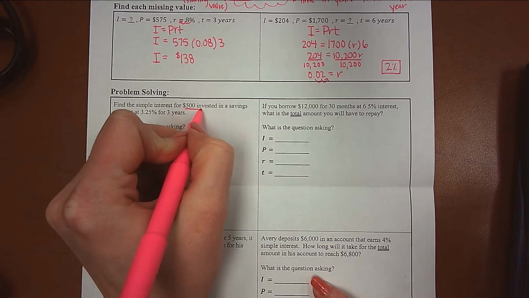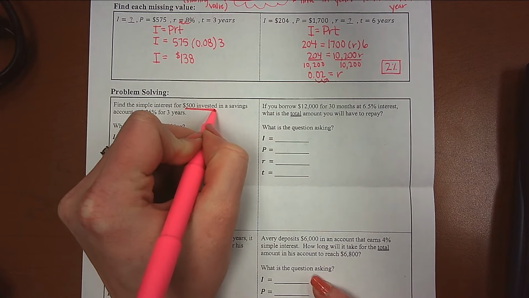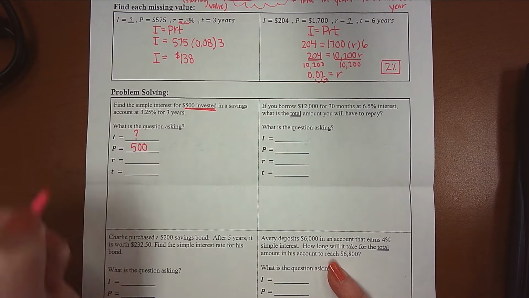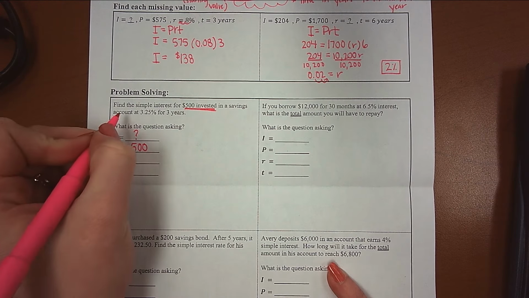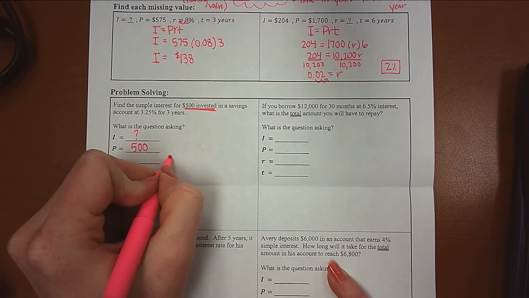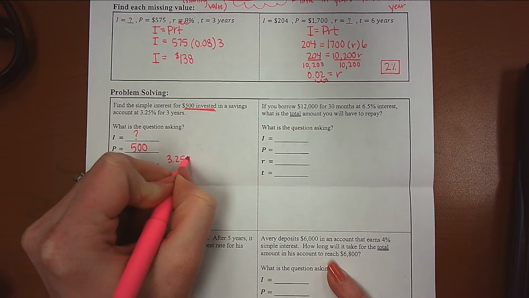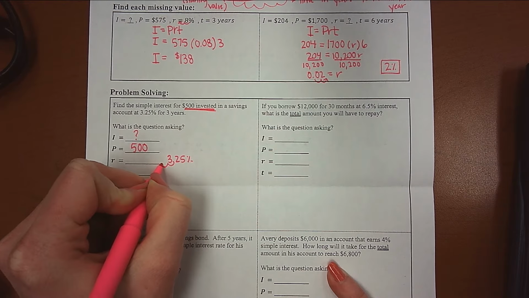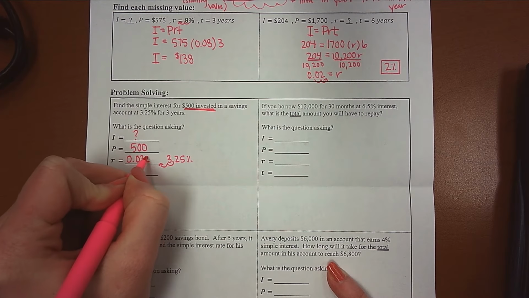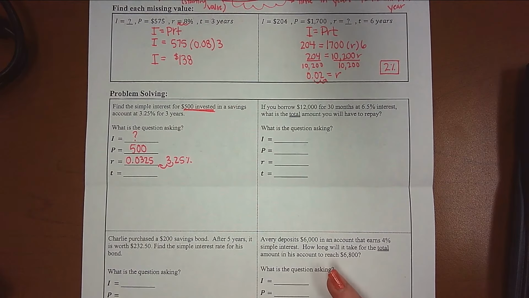So I'm going to put a question mark next to that I. Our principal, the amount that we invest right off the beginning, our starting value, is $500. So P equals 500. Our rate is a percent, 3.25%, written as a decimal. We've got to move that decimal 2 places to the left, and we get 0.0325 as my rate.